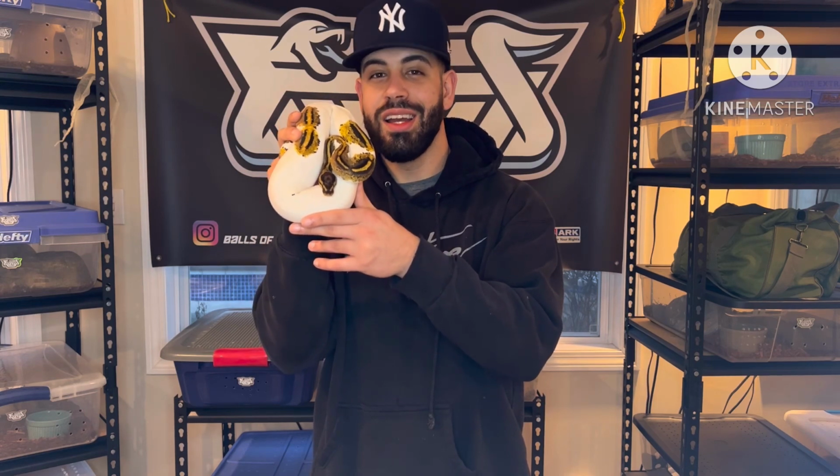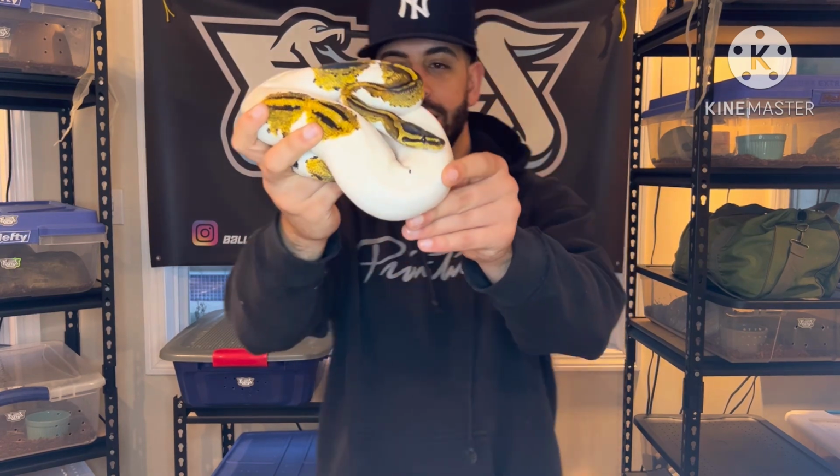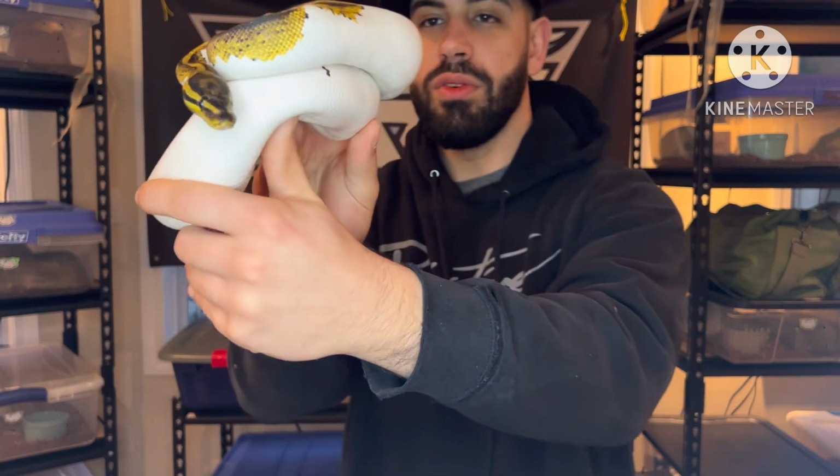All right, you guys, so here we are looking at the visual representation of the pied gene. As you can see, she looks a lot different than the male that we just showed you guys, who's actually heterozygous for the pied gene. Now, she is visually expressing pied, which means she has two copies of the pied gene attached to her DNA. She's also yellow belly, so that kind of messes with the appearance of this pied as well. It gives it a little bit of a different color, and it also gives it more of a pixelated look towards its saddles. I don't know if you guys can see that right there, but just a beautiful snake.